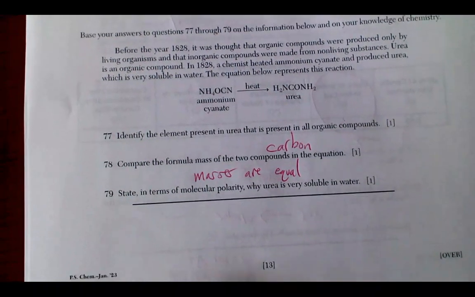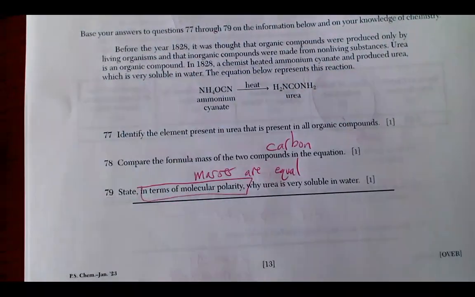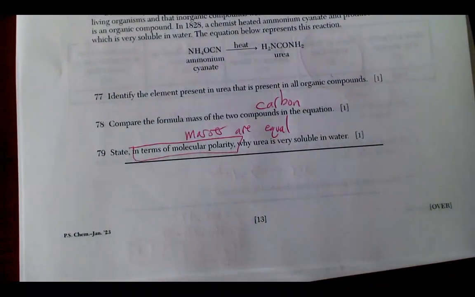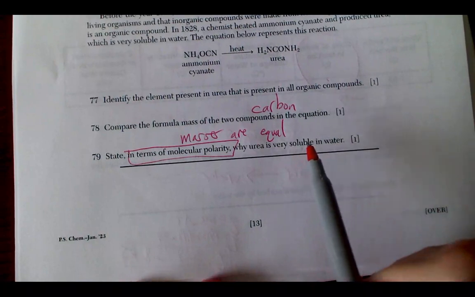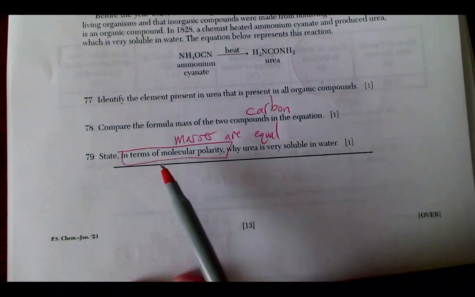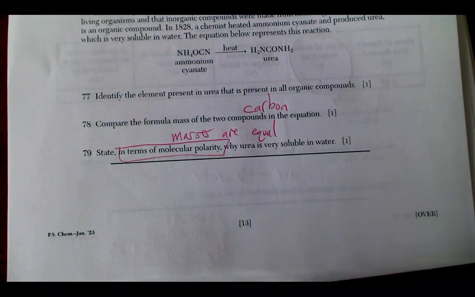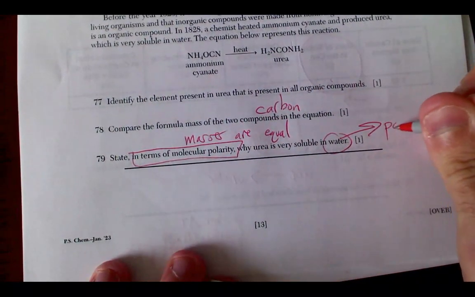Same stuff. State in terms of molecular polarity why urea is very soluble in water. In terms of molecular polarity means, is it polar, is it nonpolar? Why would urea be very soluble in water? Soluble means you can dissolve. So why would urea be able to dissolve in water based on whether or not it's polar or nonpolar? Water is polar. If you don't remember that, remember that.